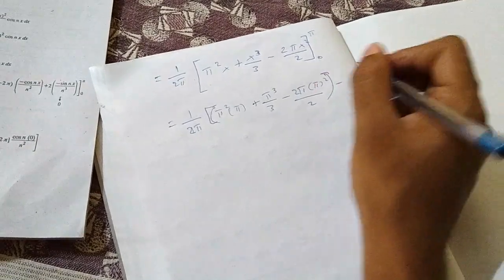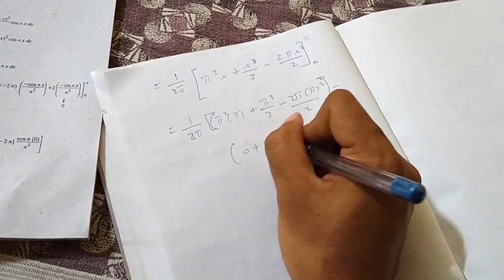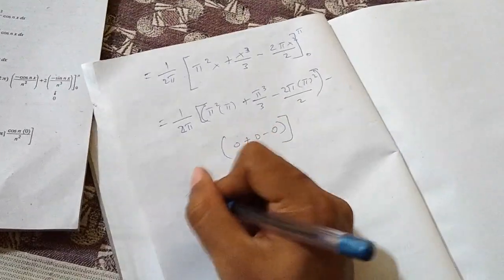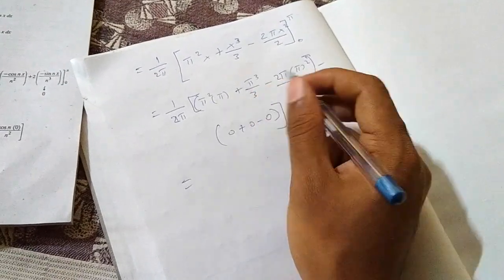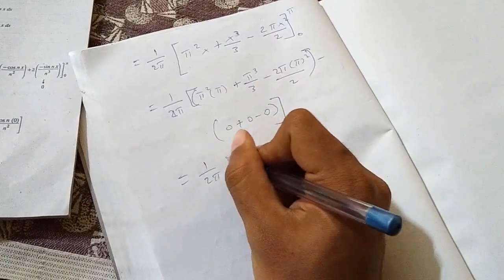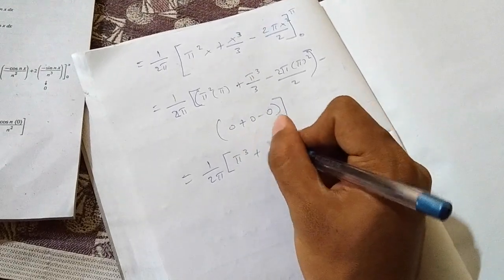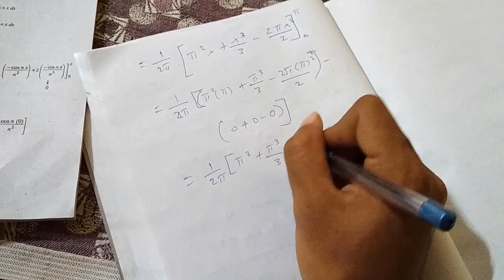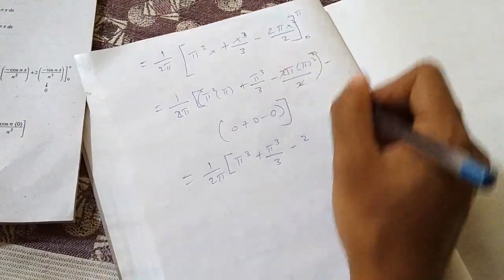Minus 0 minus 0 plus 0 minus 0. So that's 0, obviously. And then we have to multiply these pi's. So it's pi cubed, and then pi cubed by 3 minus 2. Let's cancel out the 2's.